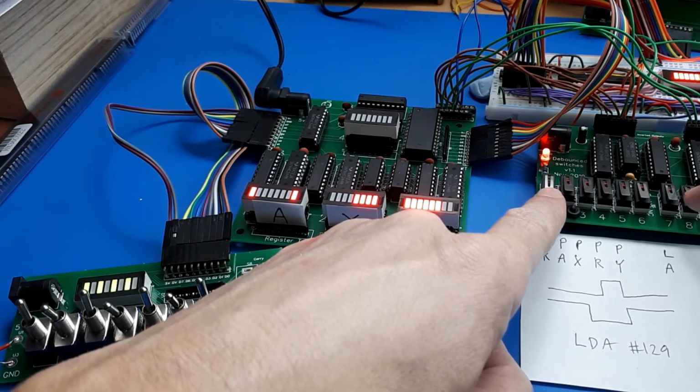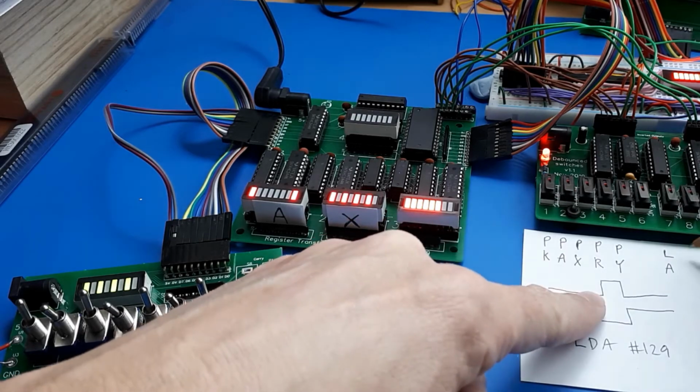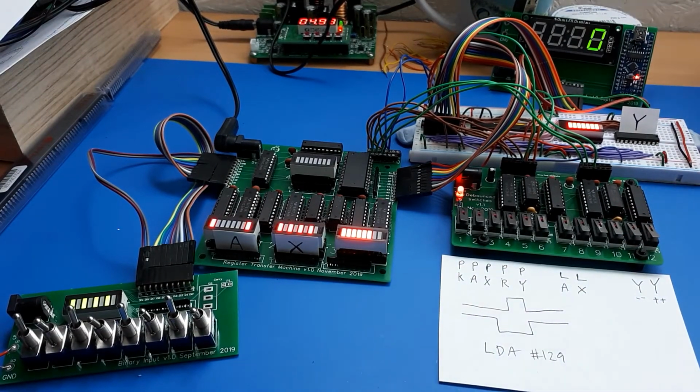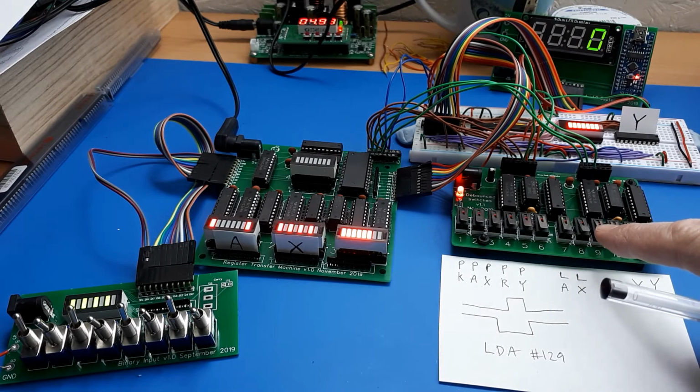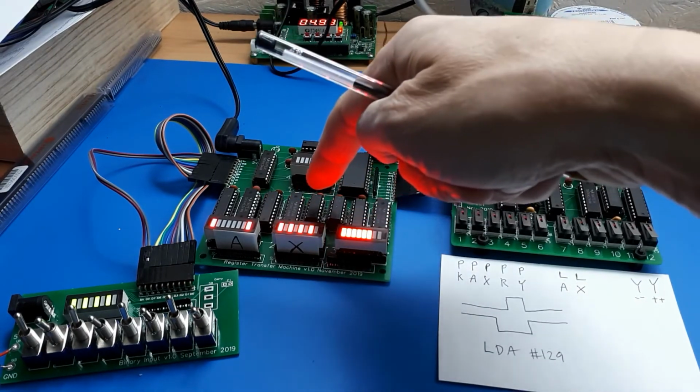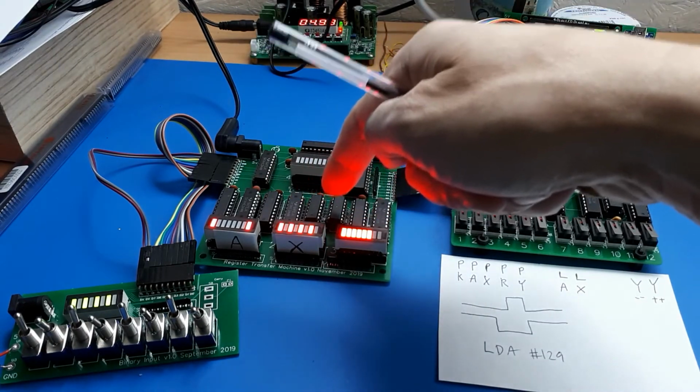I'm hoping this one's storing X or load into X. Yep, it is. So that one there is load X. It's quite a complicated rat's nest of wires to get this all going, but I think it's working quite nicely. So I've got load into X, I've got load into accumulator. This one actually operates the ALU, so I've got the world's worst ALU, which only does the NAND function.